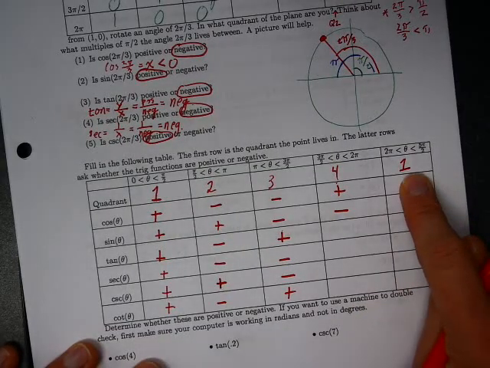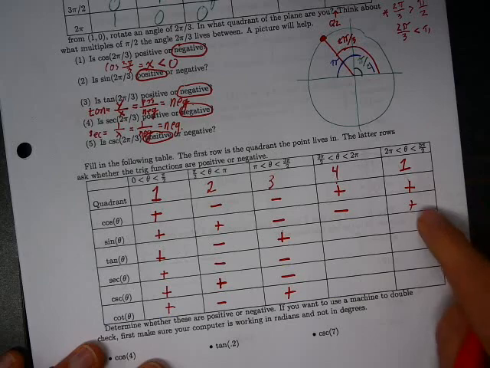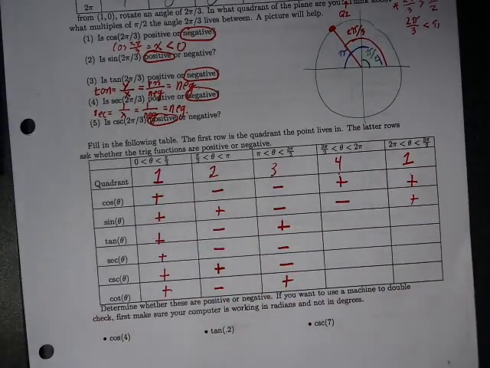Between 2 pi and 5 pi over 2, is cosine positive or negative? Positive. Sine? Positive. And in fact, the rest of this column will be the same as the first column, won't it? Cool. So with those in mind, let's use those tables not to make computations, but to make assertions about positivity and negativity.